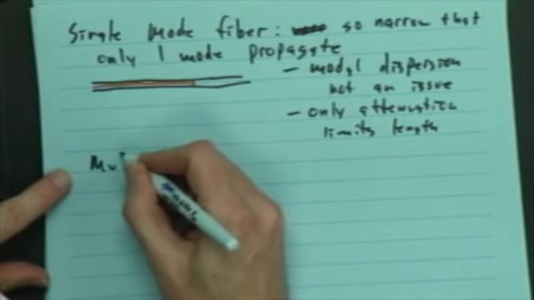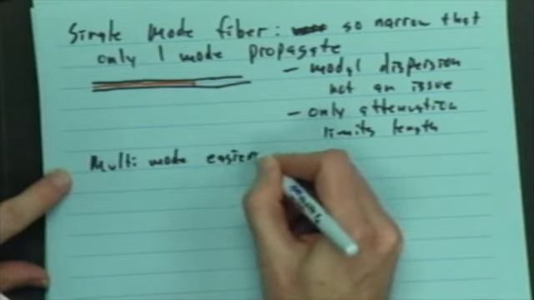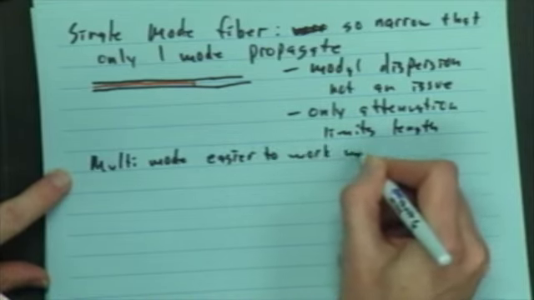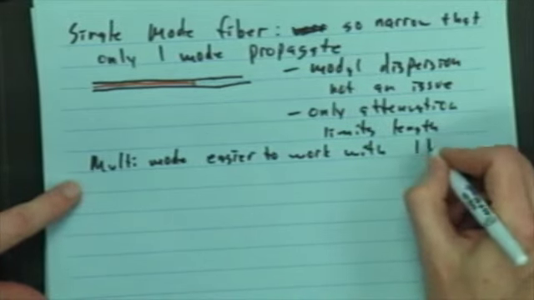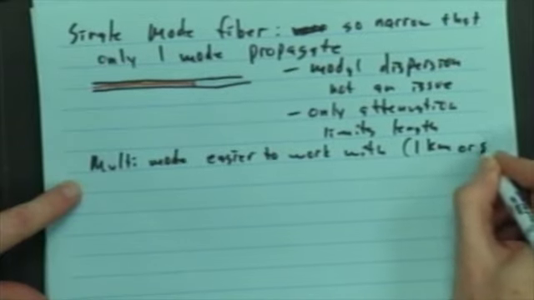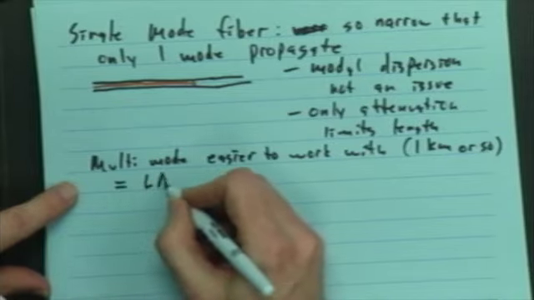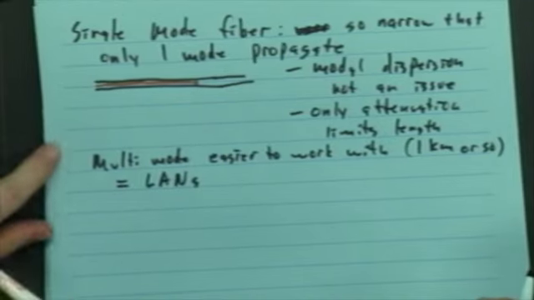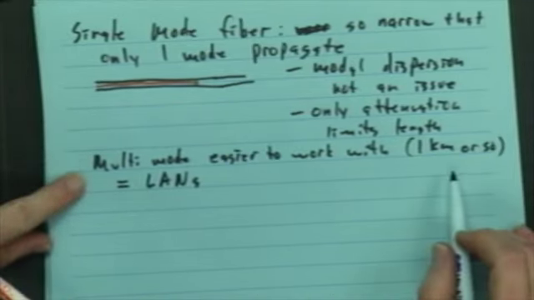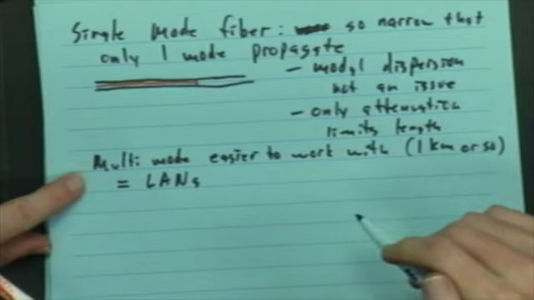So multimode is the other kind. Multimode is easier to work with. It has a fairly good distance. You get 1 kilometer or so. So 1 kilometer or so of distance, this makes it good for LANs. Okay? So if you look around ODU, they're using multimode. 1 kilometer is pretty far, and I would bet the whole campus is within that distance. Yeah, that seems right, doesn't it?